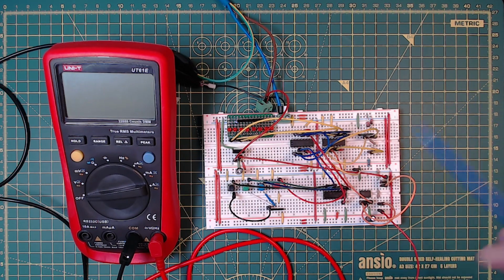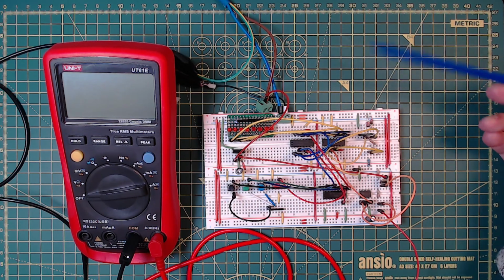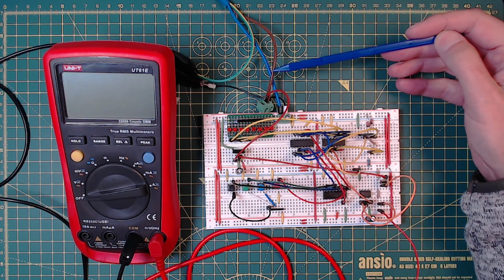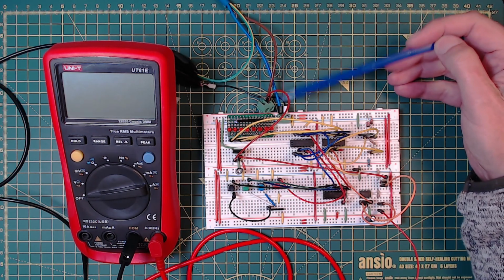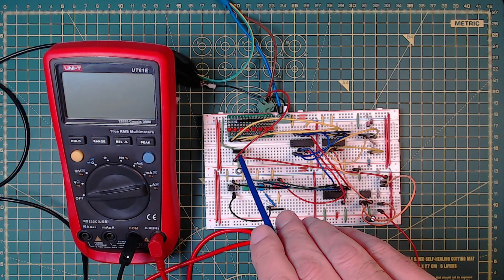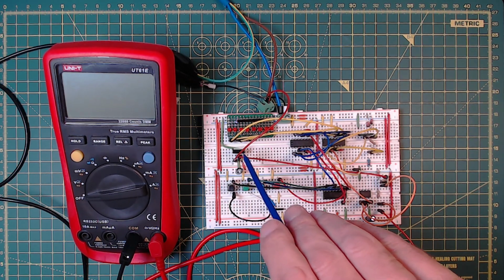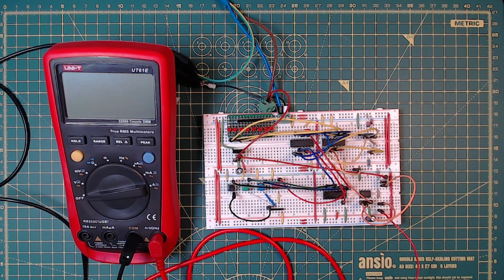At the end of the last video, I said I would be adding a 12 volt regulator so I could take the supply directly from the rack at 24 volts. So that would be 24 volts coming in here eventually when I turn it on. And this little device here is a 12 volt regulator, and there's a couple of capacitors associated with that.